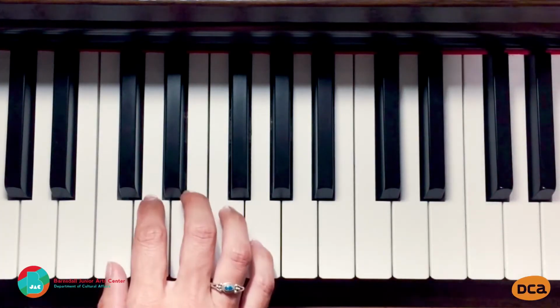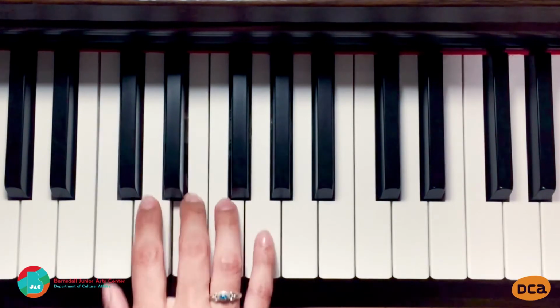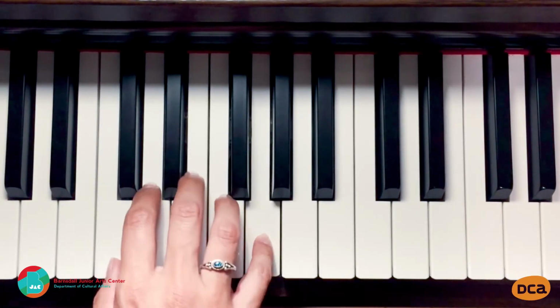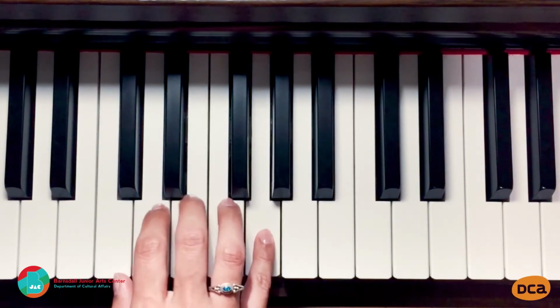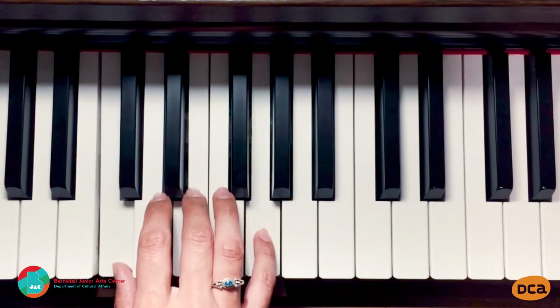If I play these 3 notes, C, E, G, 1, 3, 5, all together at the same time, I'm playing what's called a triad. A triad is a chord with 3 notes in it. Each note in the scale has a triad that goes along with it, and each note in each of those triads is in the key of C major. So we just stick with the scale as we go up.